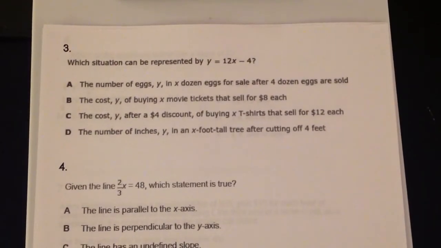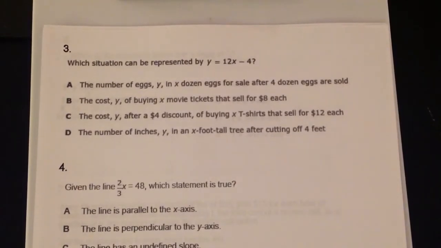Okay, number 3. Which situation can be represented by the value of y is equal to 12 times the value of x minus 4? A, the number of eggs y in X dozen eggs for sale after 4 dozen eggs are sold. B, the cost y of buying X movie tickets that sell for $8 each. C, the cost y after a $4 discount of buying X t-shirts that sell for $12 each. D, the number of inches y in an X foot tall tree after cutting off 4 feet.